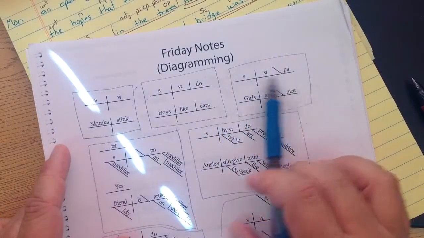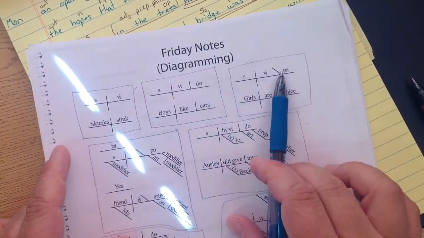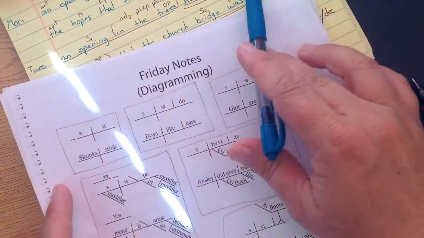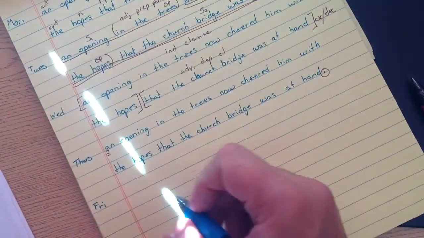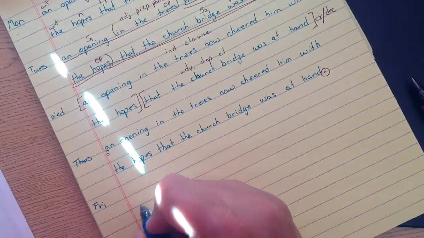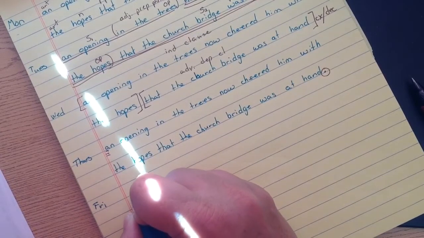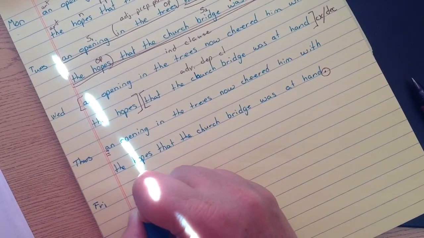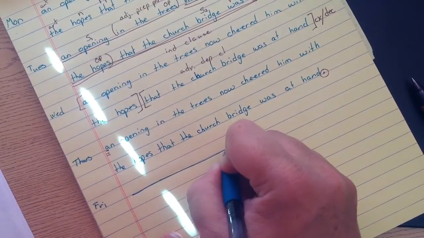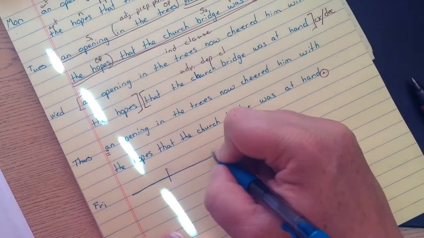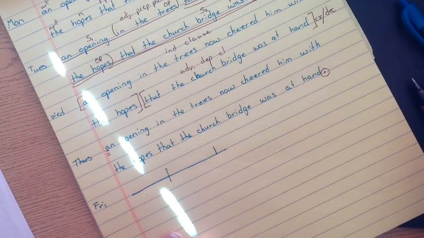I didn't have one of those. I did have a direct object when I look up at Tuesday, because him was a direct object. So I know basically the kernel of my sentence, the main part. Let's write it right here. I had a subject and a verb and a direct object.